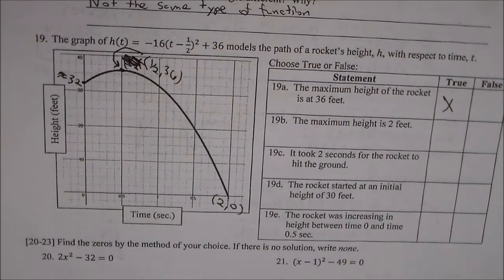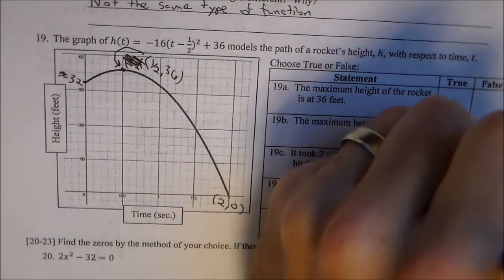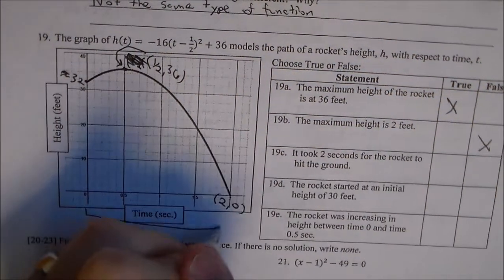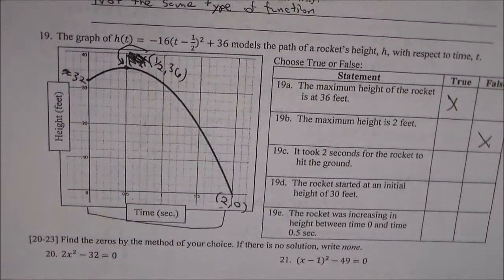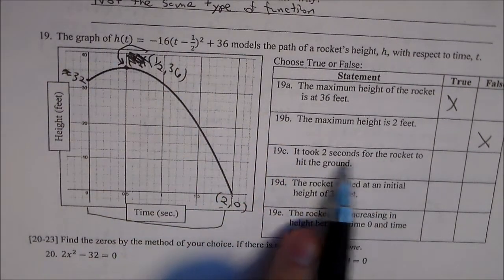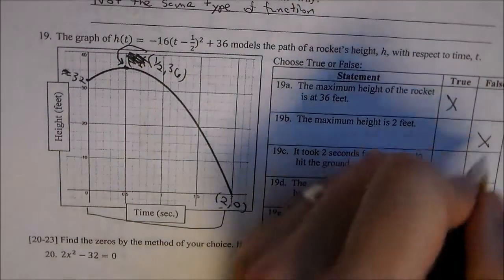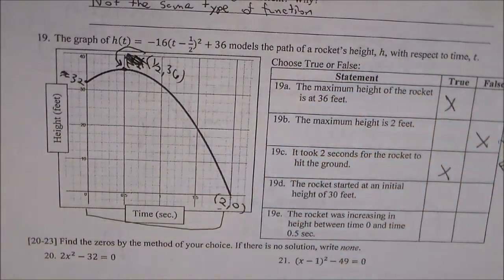The maximum height is 2 feet. That is wrong. That's going to be the time it spent in the air, which would be 2. Now, it took 2 seconds for the rocket to hit the ground. Okay, well, that's true, so it's kind of like that question there.